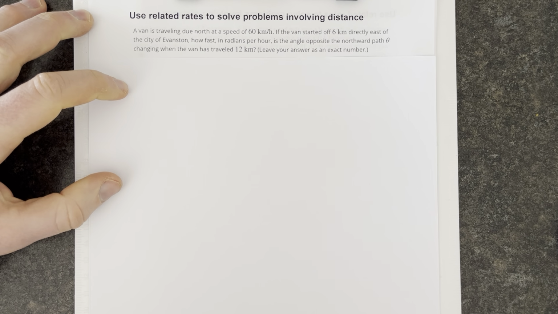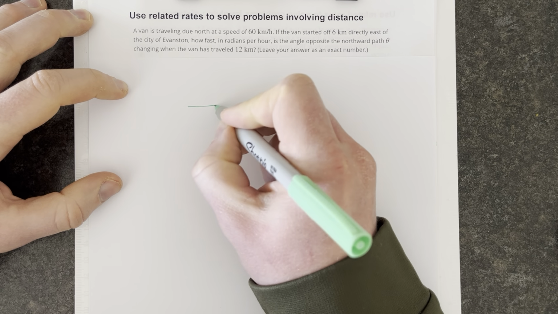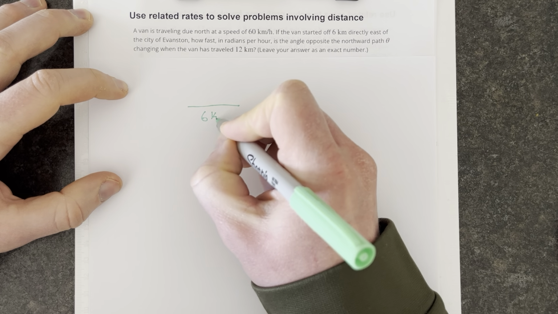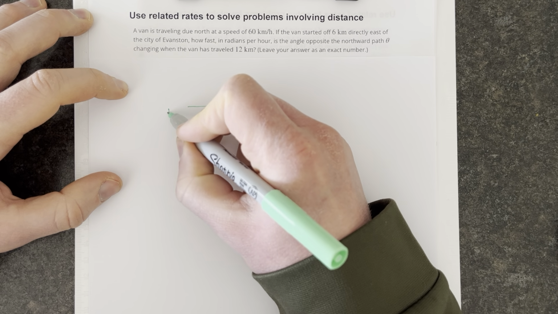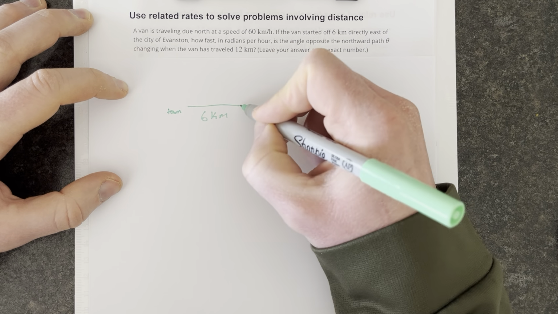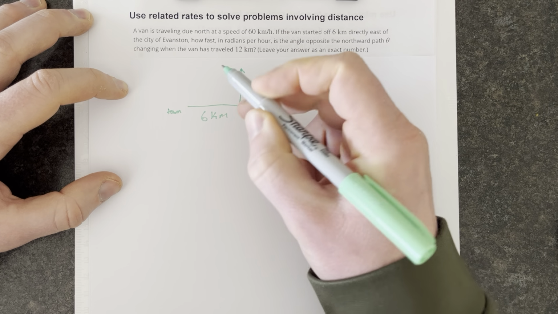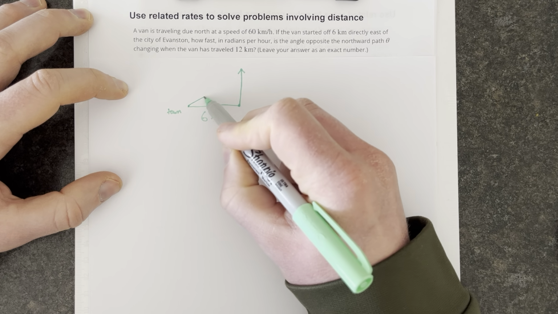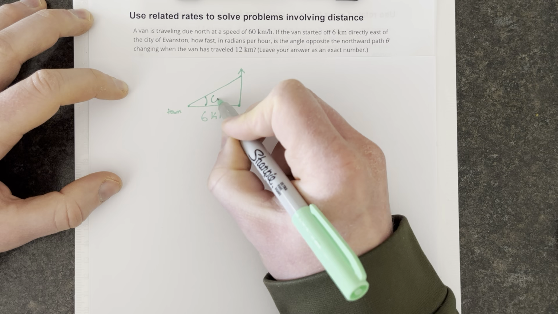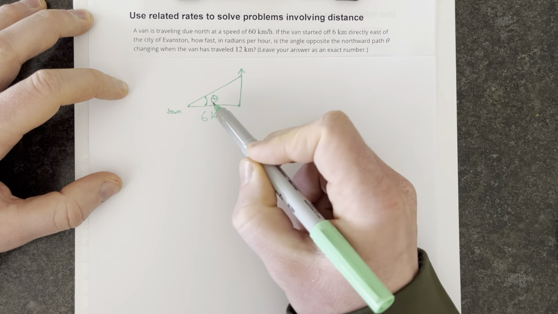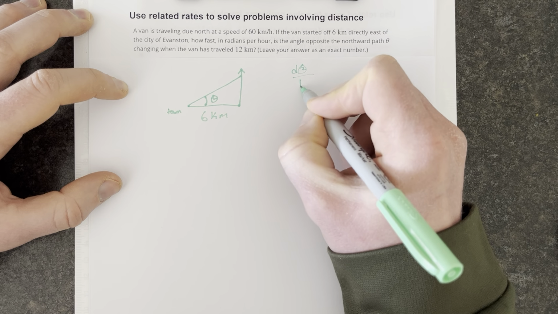So it looks like we're looking at 6 kilometers east is where they started. So this is the town. And then it's traveling this direction. And basically this is theta here. And we want to know how fast this is changing. So we're looking for d theta over dt.